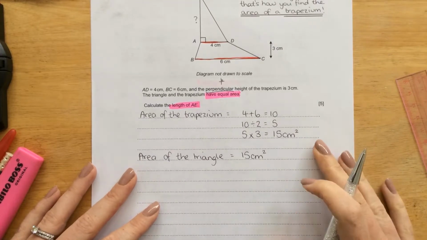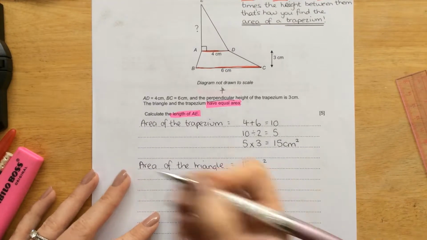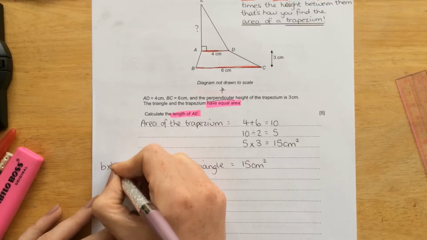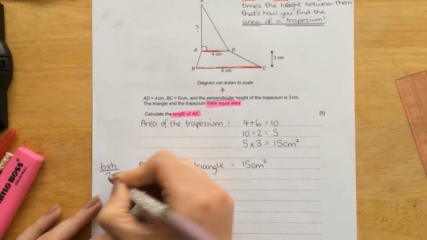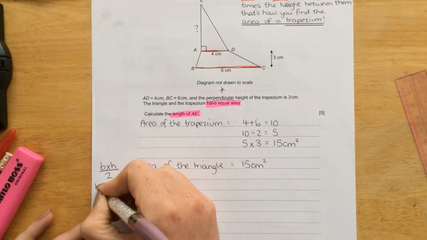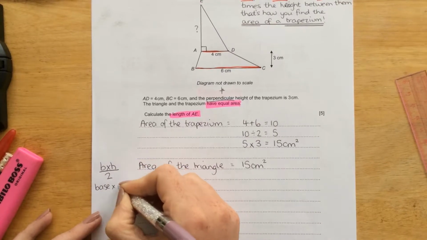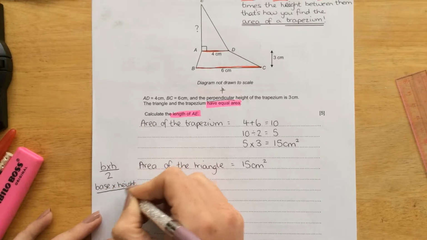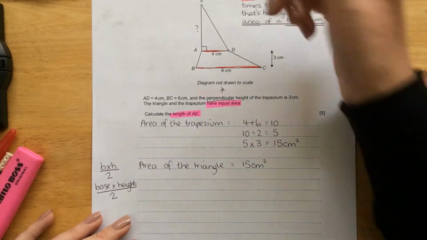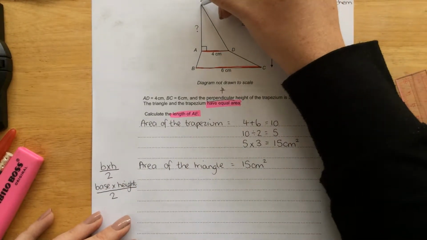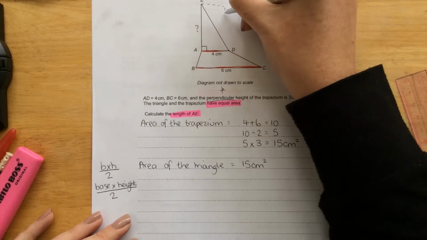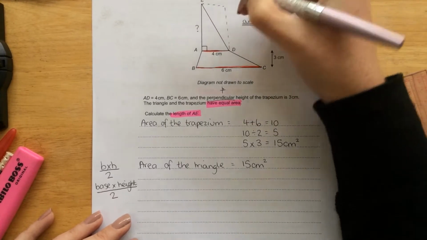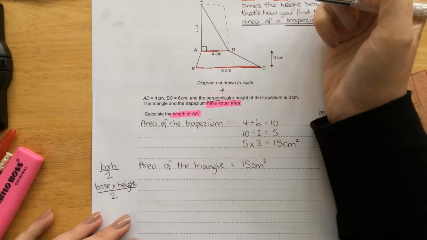Well, to work out the area of a triangle, we need base times height divided by 2. So we divide by 2 because a triangle is exactly half of a rectangle.